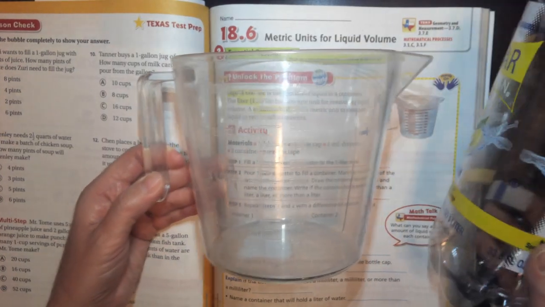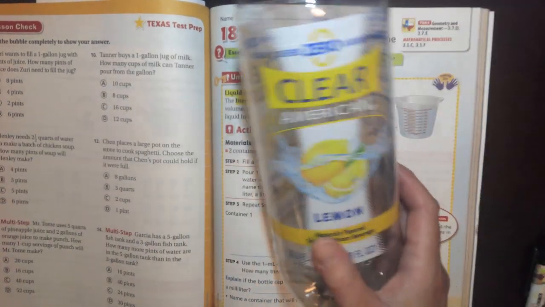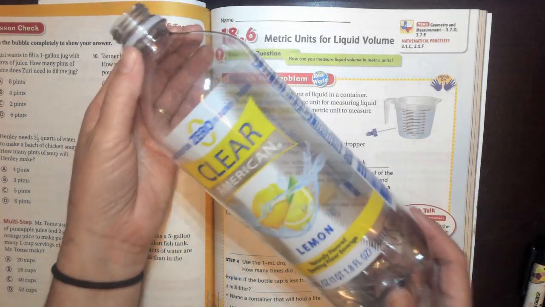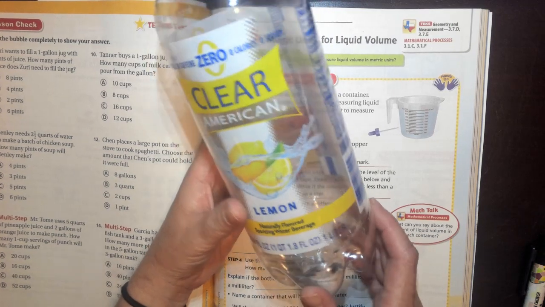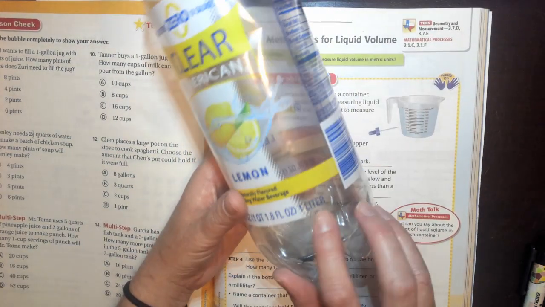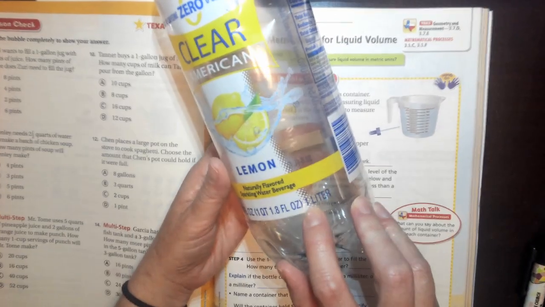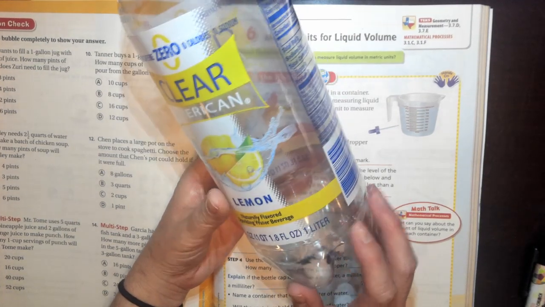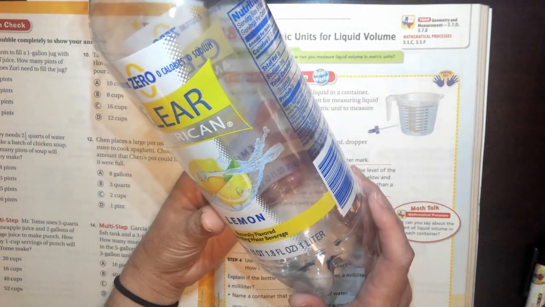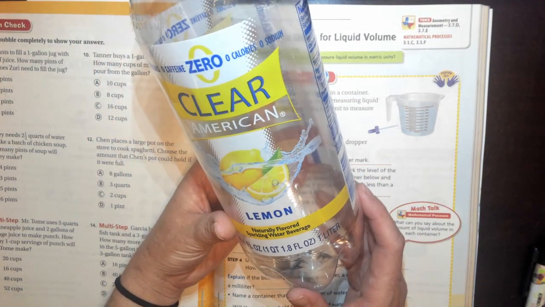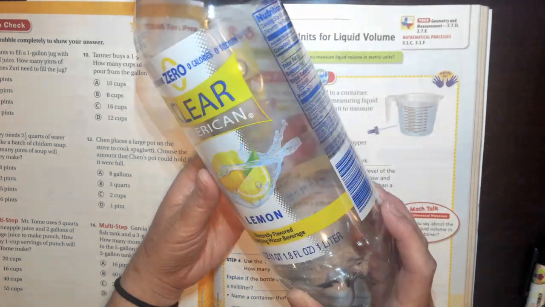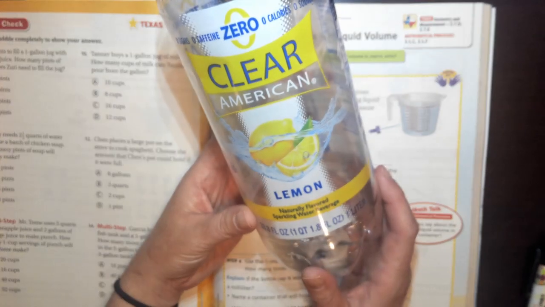A container you might recognize a little better as 1 liter is this larger water bottle. You can get these at Walmart, and if you look on the side, it says that it is 1 liter right here. Of course, you can also buy the big bottles of Coke or Sprite or Dr Pepper, and they might be a 2 liter or a 3 liter container. If you look on the side of those plastic bottles, you can see that measurement there.